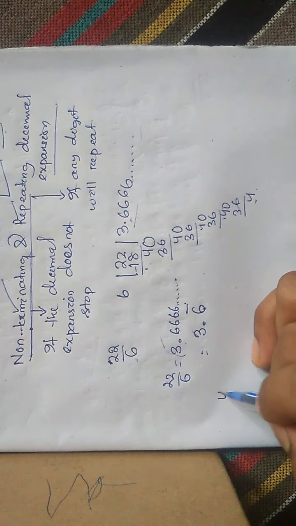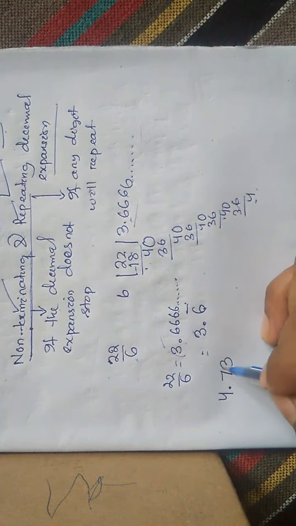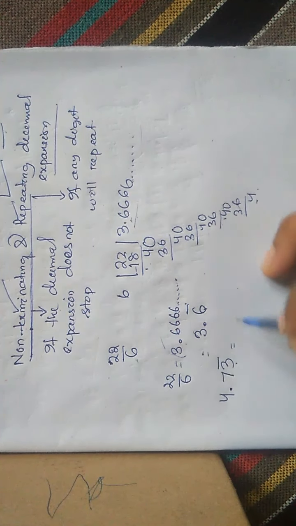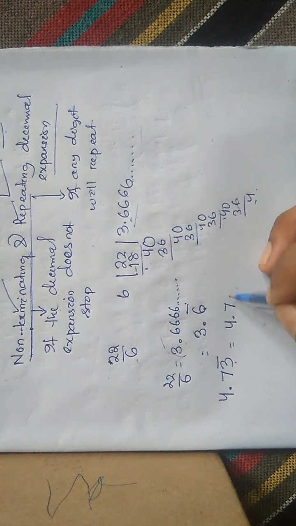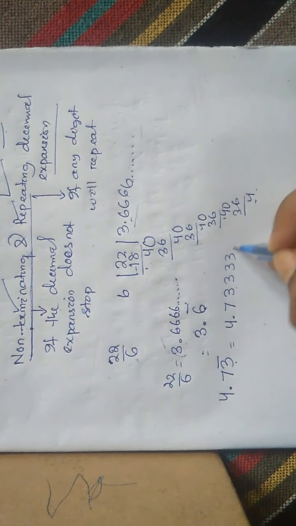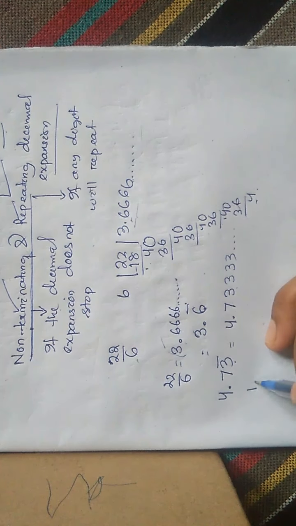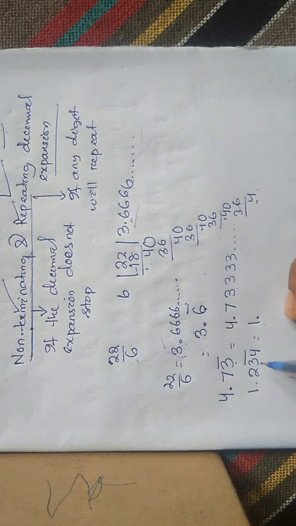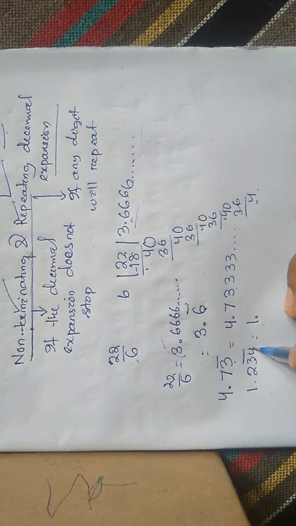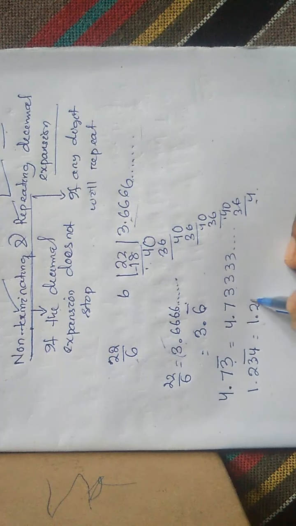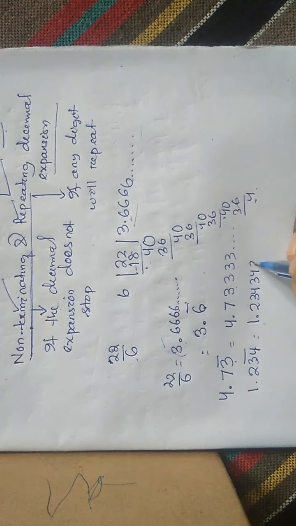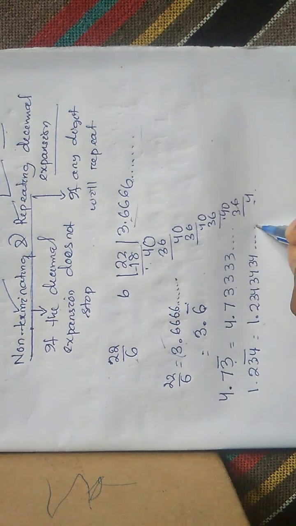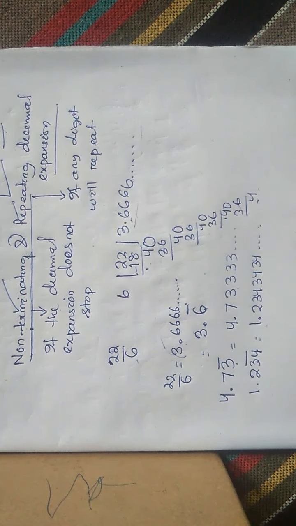Suppose there is a question 4.73 bar. It means what? It means which number repeats? The 3 is repeating. So it can be written as 4.73333. Okay, suppose it is 1.234 with a bar, and it is written as 1 point, here 3 4 is repeating again and again, so you can write 1.2343434... And this type of decimal expansion is non-terminating and repeating as well.